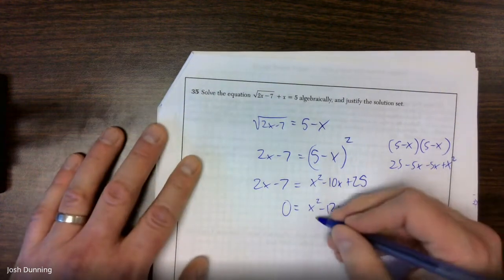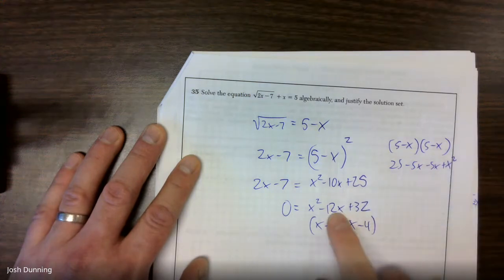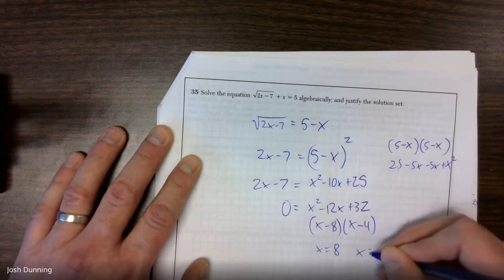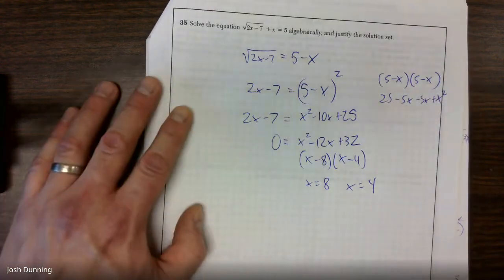8 times 4 is 32. 8 and 4 combine to 12, but they've got to be negatives, so we get 8 and 4. Justify the solution set. That just means do that check.